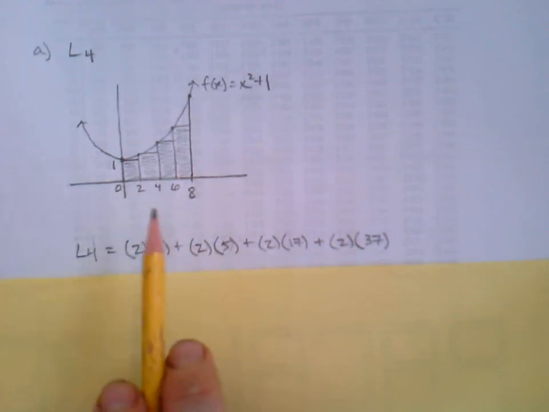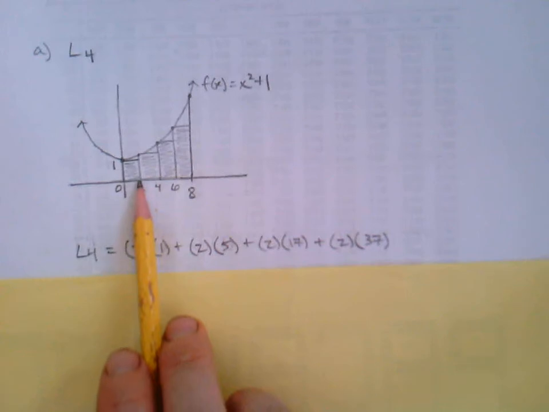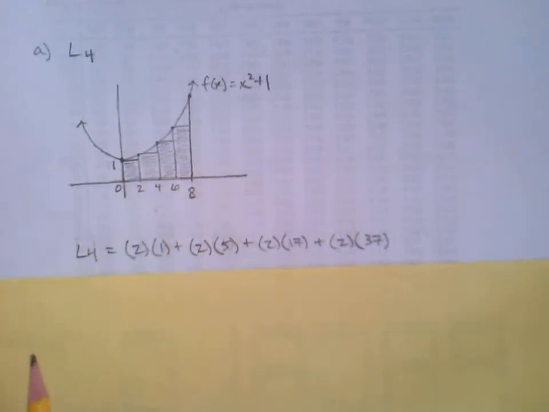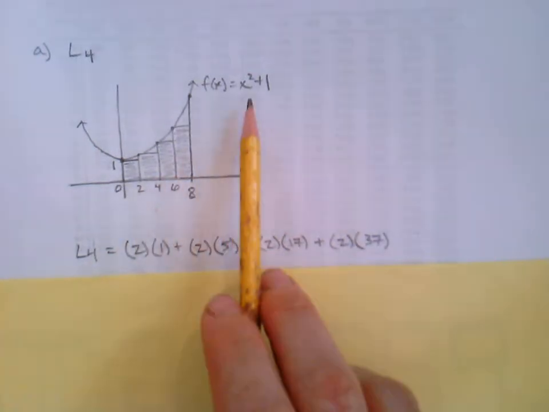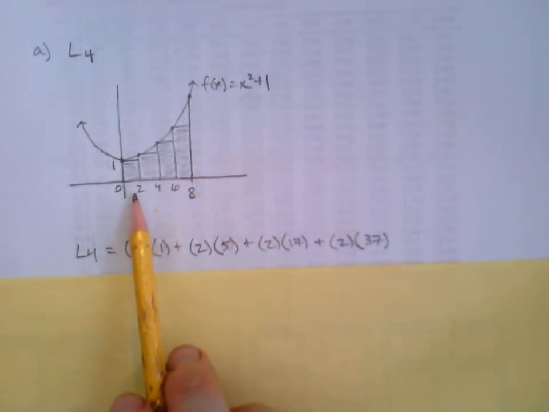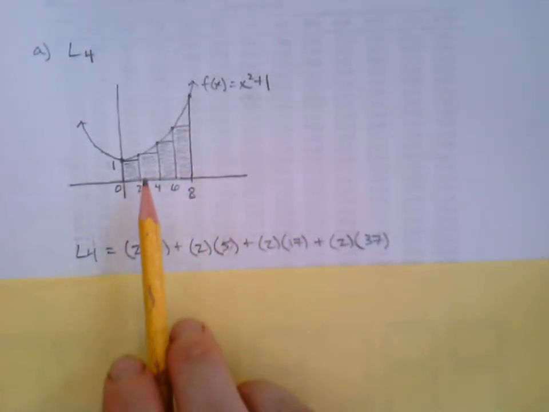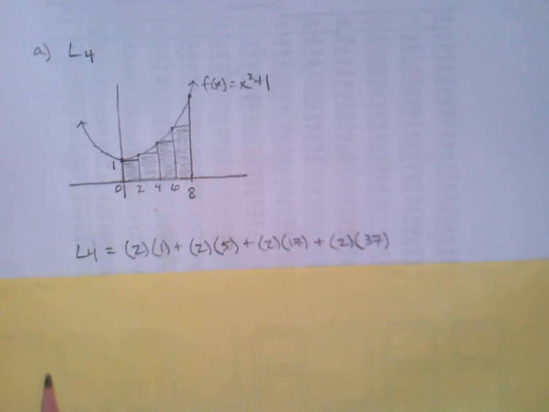The second rectangle, well, the base is 2. This time the height is 5. How did I get the height to be 5? Well, definitely not based on my drawing, but I can plug 2 into the function, right, to tell where it would be on the y-axis. So 2 squared plus 1. There's my height of 5. Definitely not clear from my drawing.